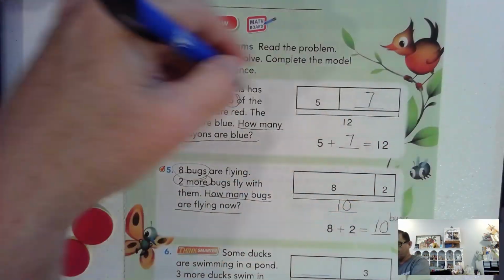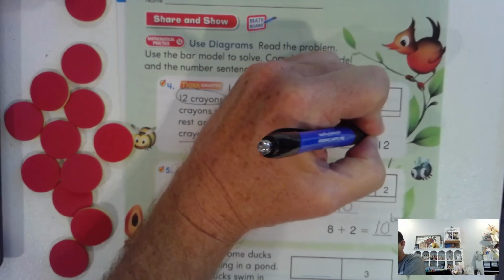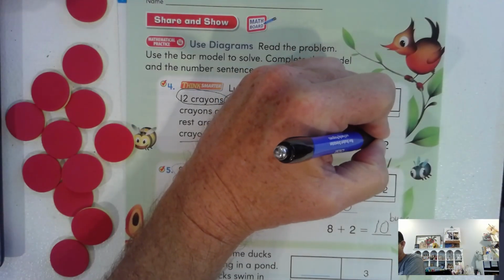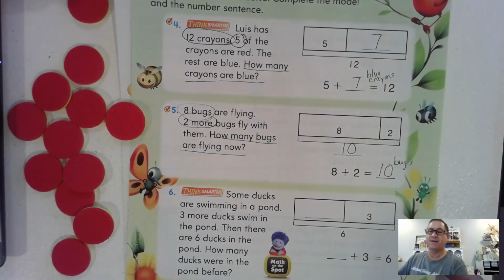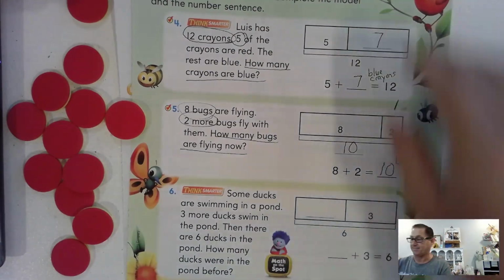And this one, go back up here, this was 7 blue crayons. Okay, we should get in the habit of labeling our answers. So 10 bugs are flying.